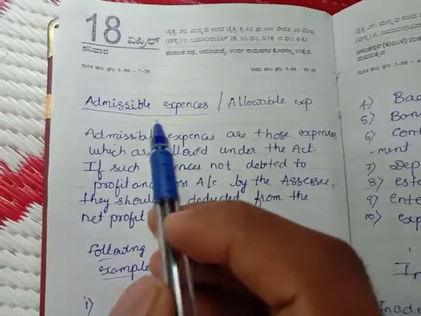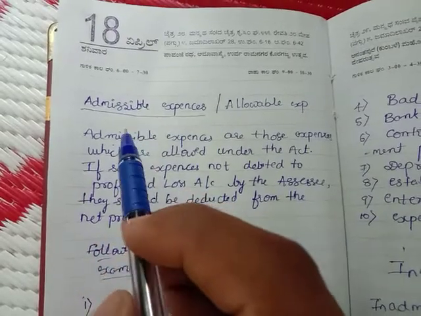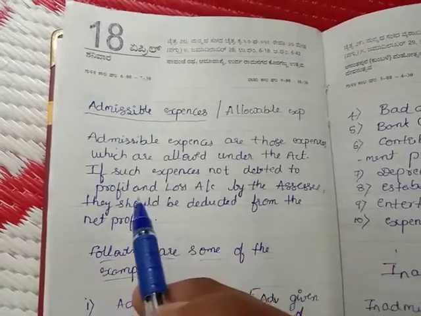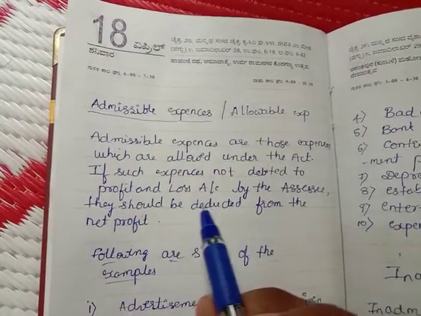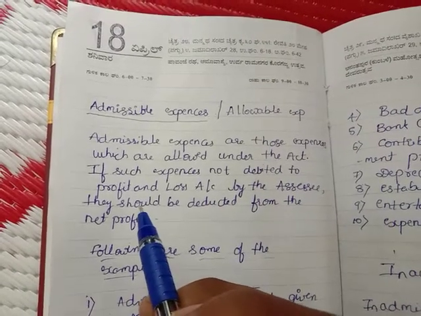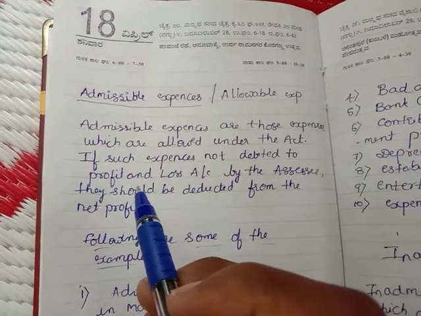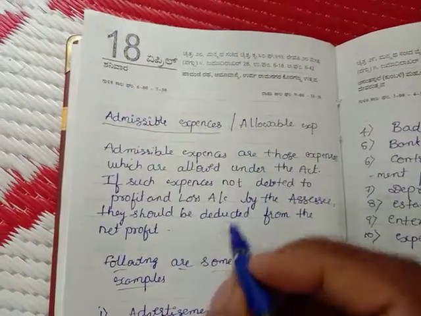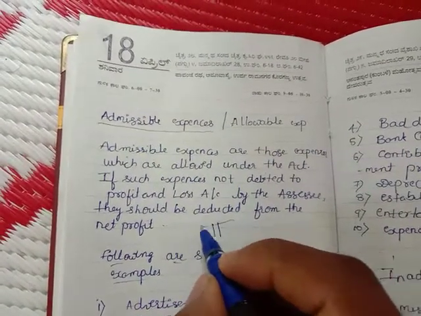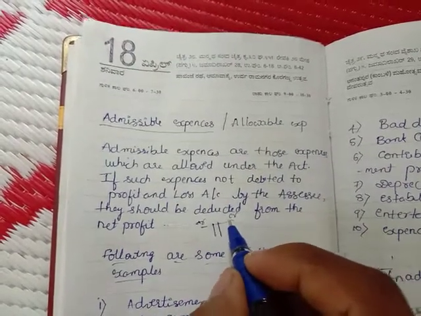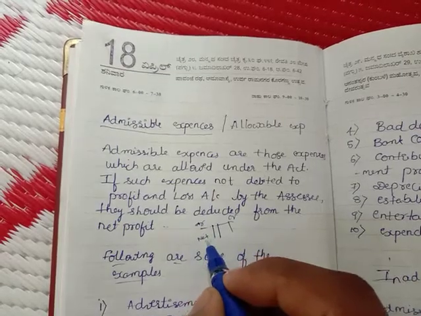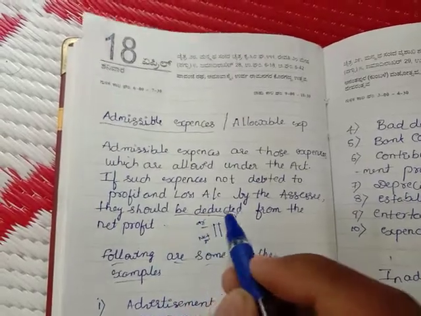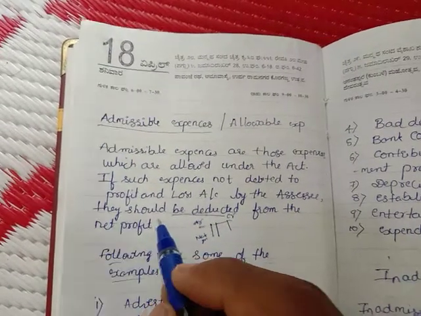Admissible expenses, in the sense, are business expenses which are allowed under the Act. Such expenses, if not debited to the profit and loss account by the assessee, should be deducted from the net profit. If any admissible expenses are given in the problem, we should deduct them from the net profit. As usual, in the profit and loss account the debit side is given and the credit side is given. If any net profit is given in the problem, from that net profit we need to deduct them.